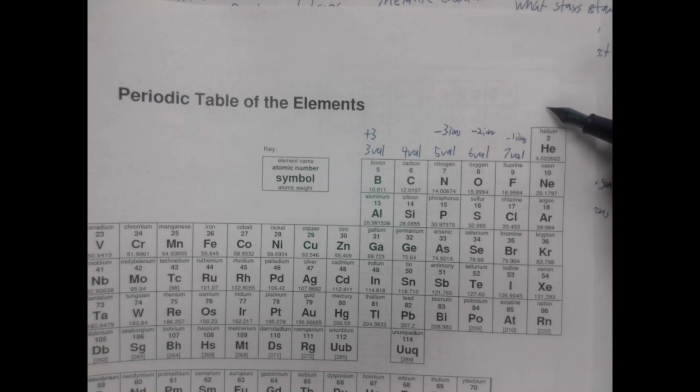And this one is non-reactive, inert, or zero, or neutral. They have 8 valence electrons.